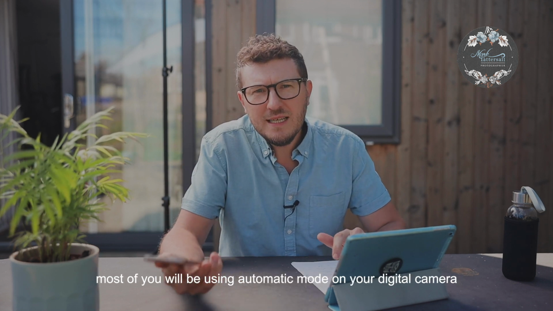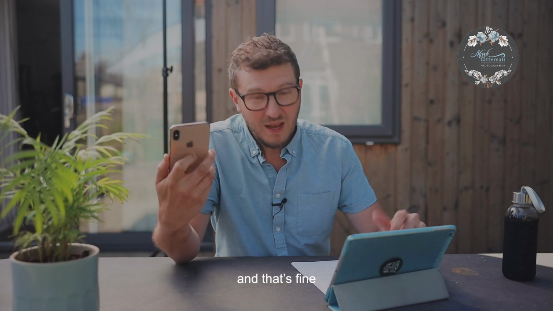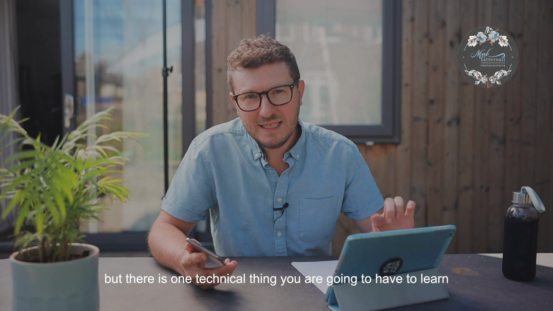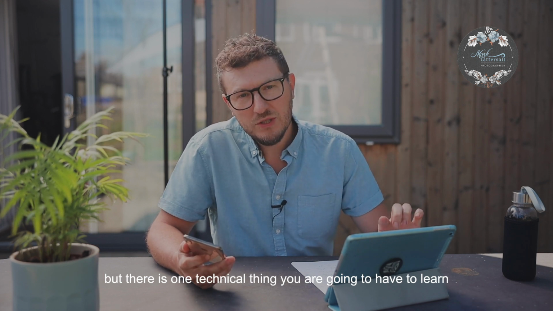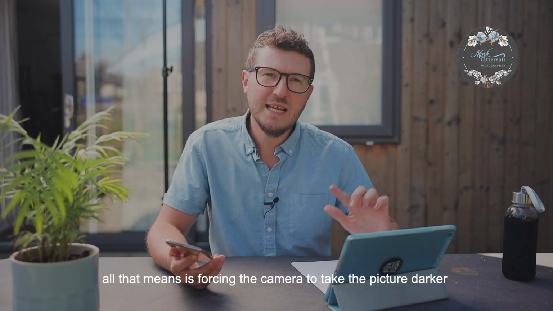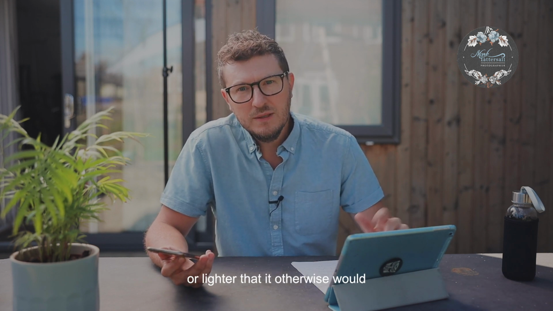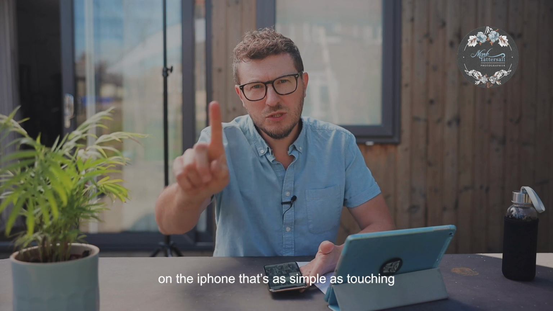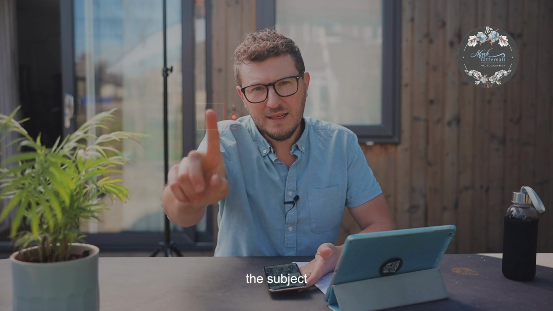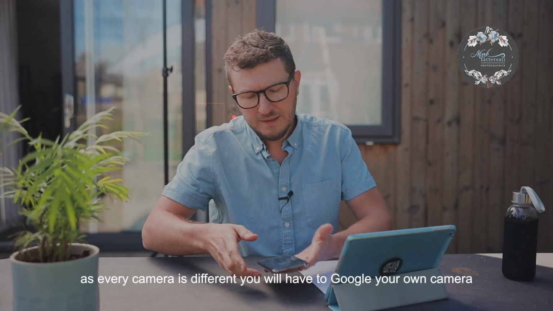Most of you will be using automatic mode on your digital camera probably, or using your mobile phone, and that's fine, but there is one technical thing that you're going to have to learn, and that's exposure compensation. All that means is forcing the camera to take the picture darker or lighter than it would otherwise do. On the iPhone, that's as simple as touching the subject and then dragging your finger up and down the screen to make the picture brighter or darker.